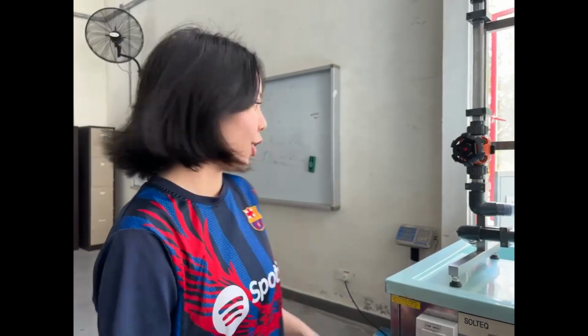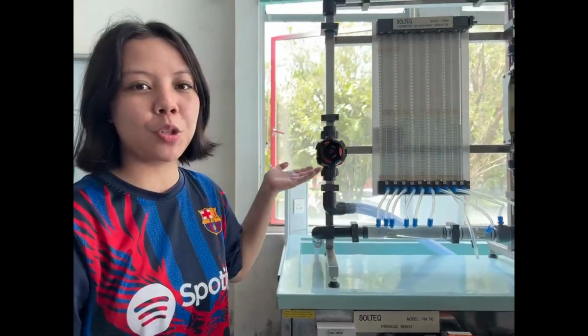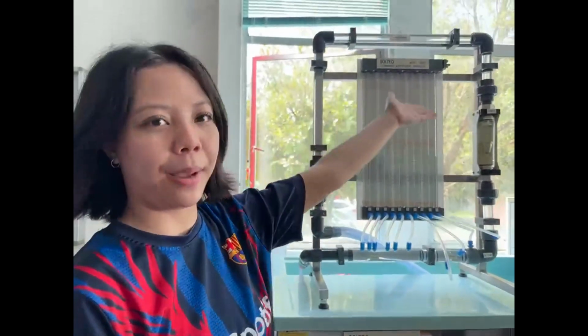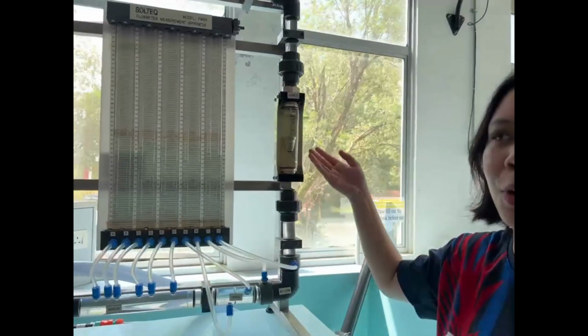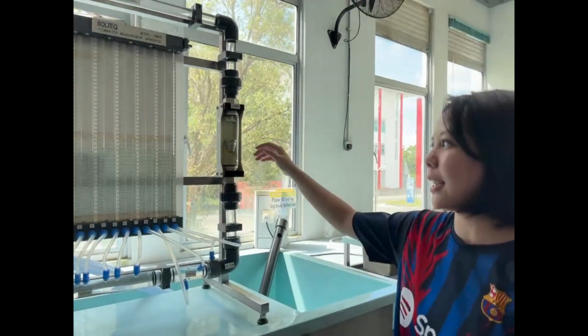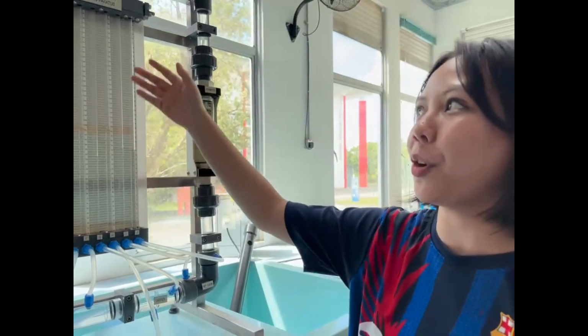Okay. Turn on the power supply and switch it on. Then we open the control valve and the discharge valve. Make sure there are no trapped bubbles in the pipes. We then set the rotameter to the amount your group has set, and then we measure the flow meter.